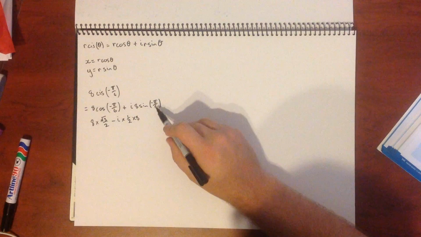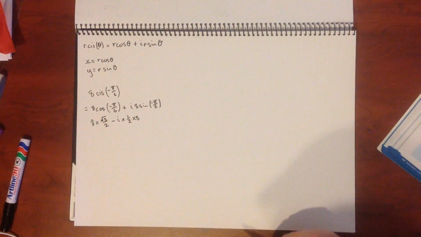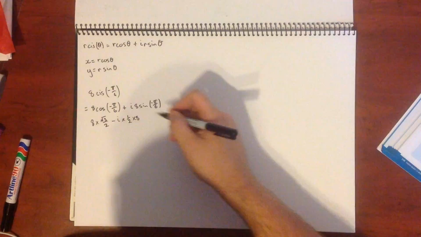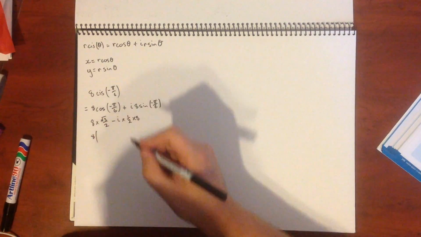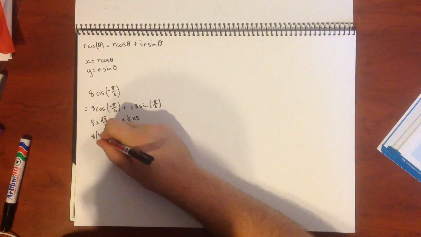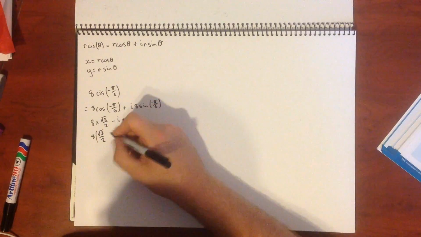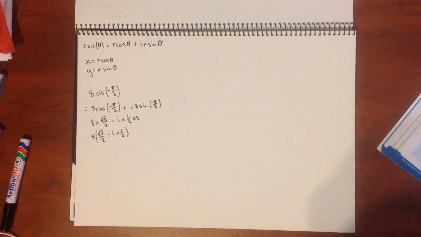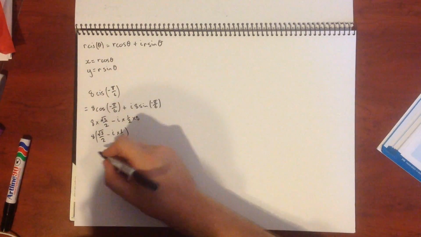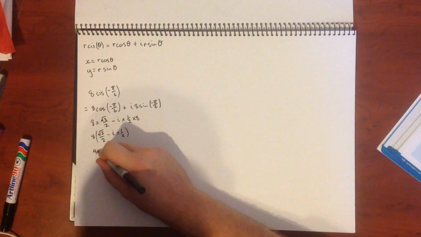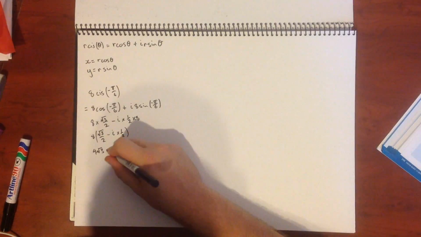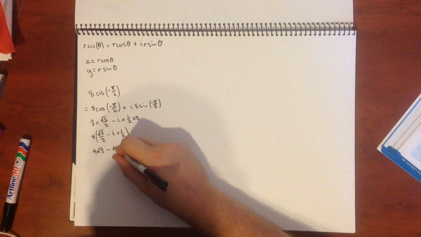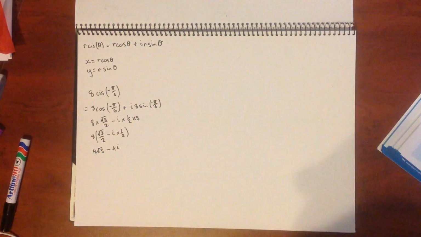So sine of pi on 6 is a half. Again, this is where it can be a bit easier to leave our 8 out the front. So I'll take it out: root 3 on 2, take i times a half, which gives us 4 root 3 take 4i. And we're in our rectangular form.